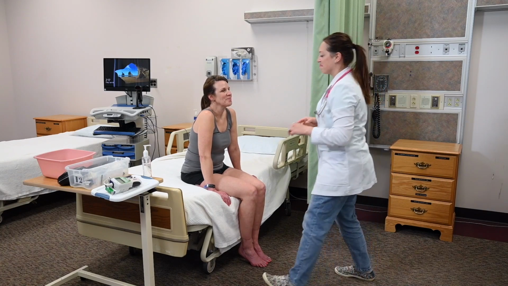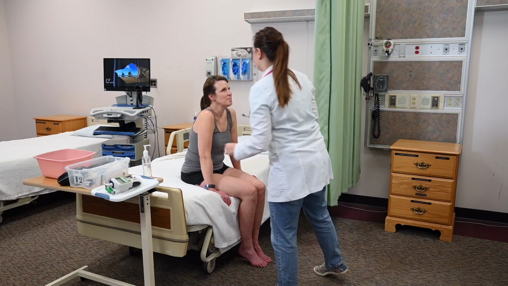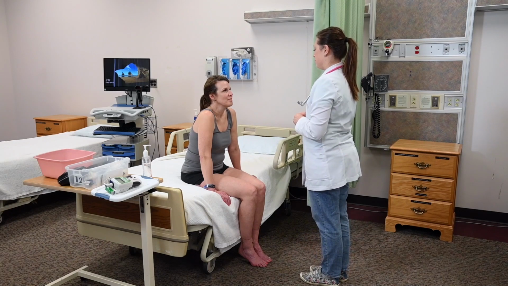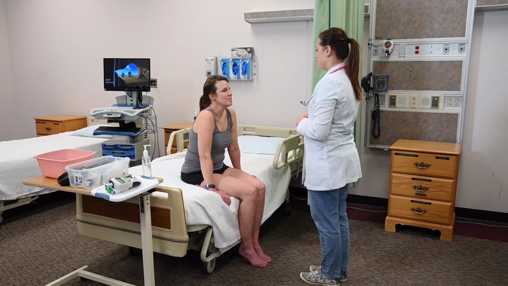Vision. Ask the patient to look straight ahead without moving their head and follow the movement of your finger through 6 cardinal positions of gaze.